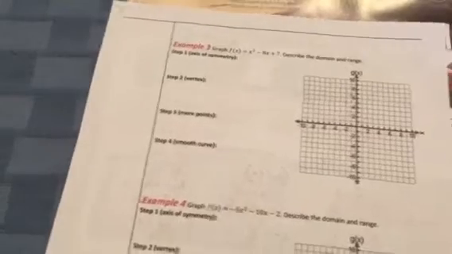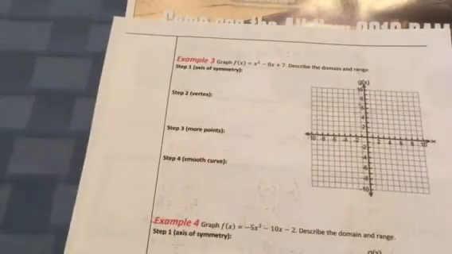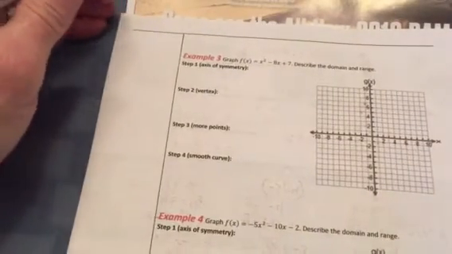You guys are going to turn. Mine had to be flipped over. So here we are on the next one. We're going to do the same sort of thing.